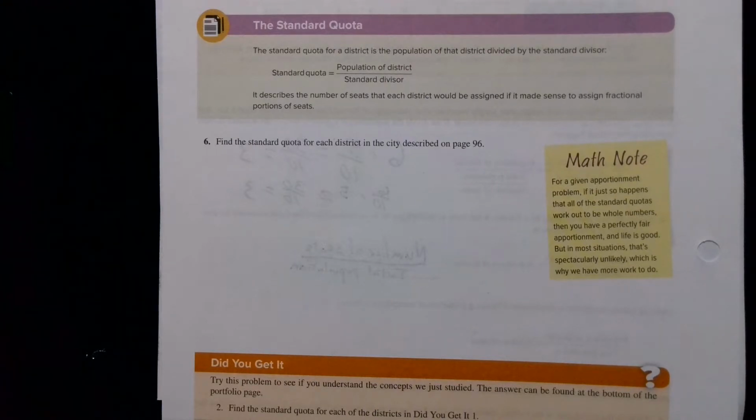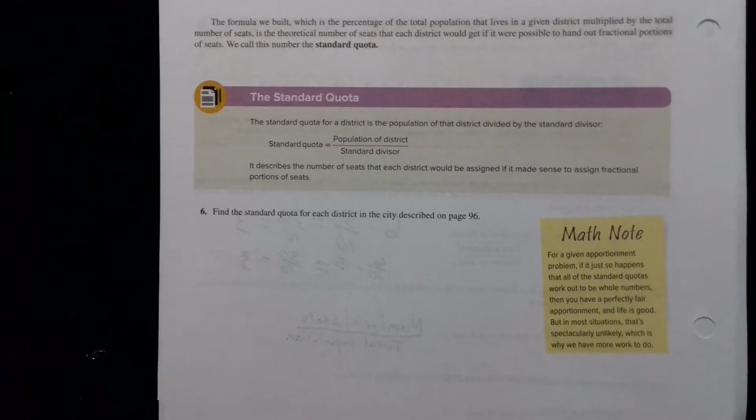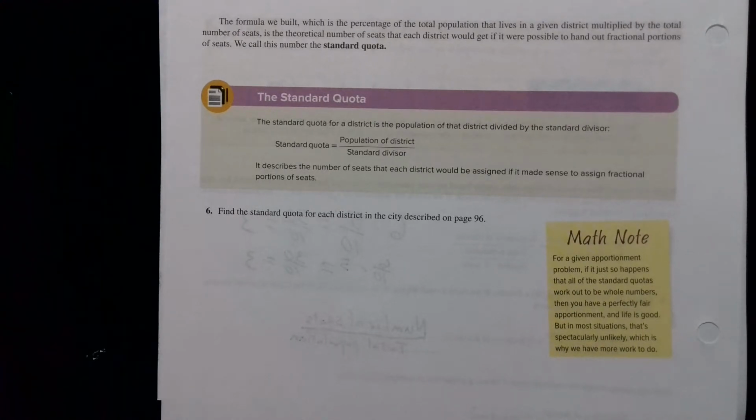The formula we built, which is the percentage of the total population that lives in a given district multiplied by the total number of seats, is the theoretical number of seats that each district should get if it were possible to hand out fractional portions of seats. We call this number the standard quota.